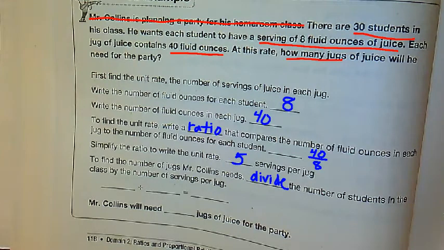Okay, so essentially all we're going to do is we're going to have 1 serving per person. All right, so 30 students there are. So 30 divided by 5, so 6. So Mr. Collins will need 6 jugs of juice.